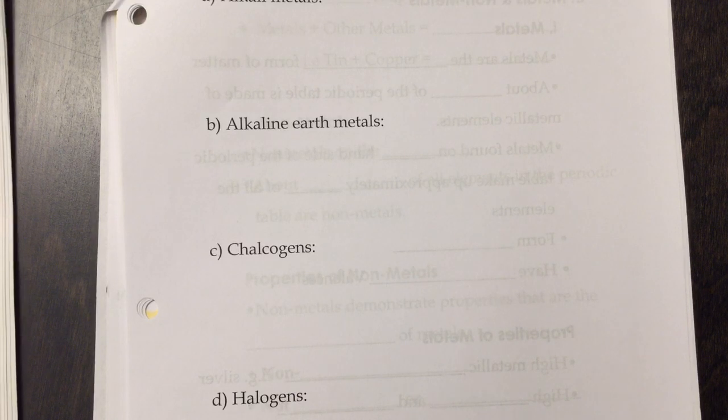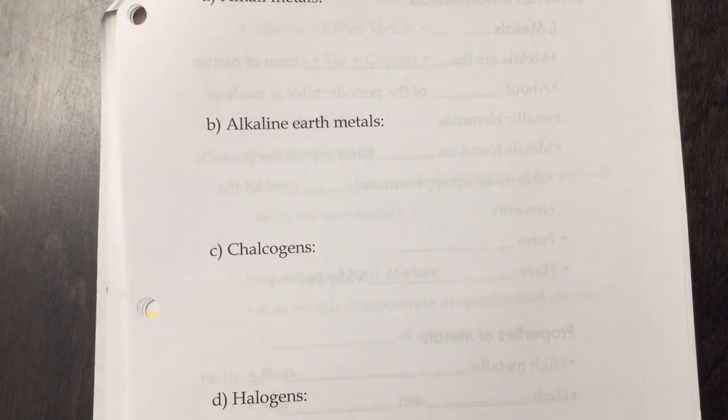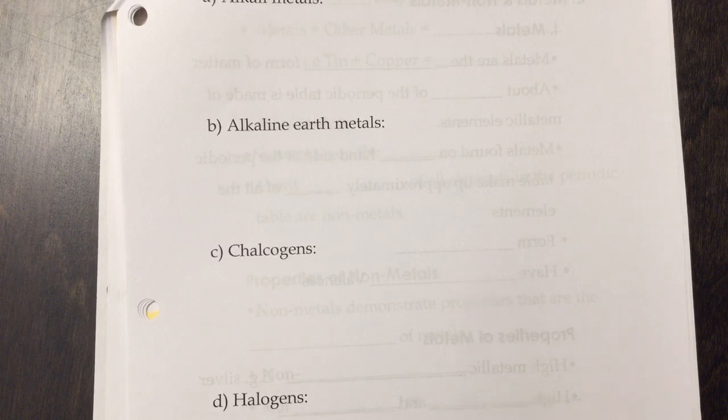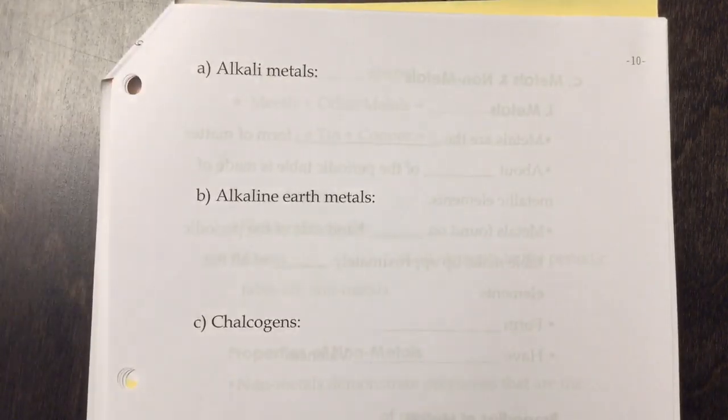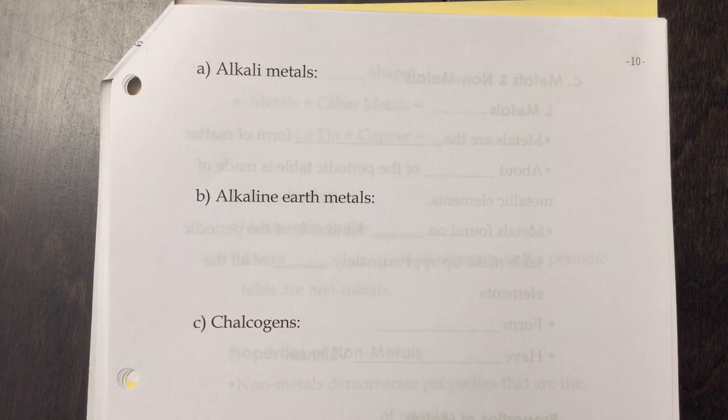If you watched the Brain Pop video, and hopefully you did, it talked about the families and some important traits, and we need to know these when we're talking about bonding and what's going to happen. So if you haven't watched that video, please go back and watch it. You can pause this and then go watch it and then come back.